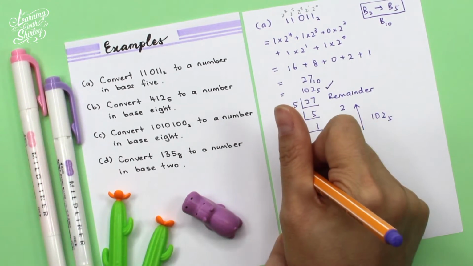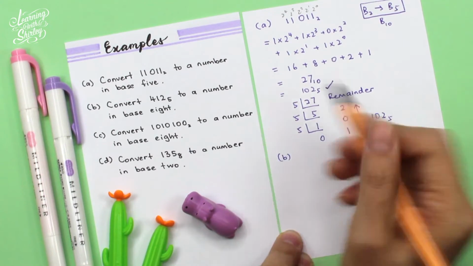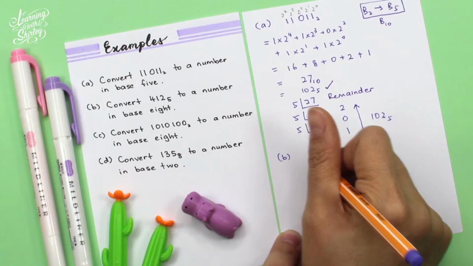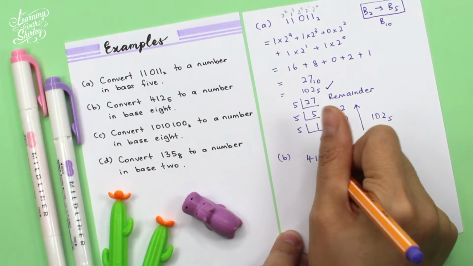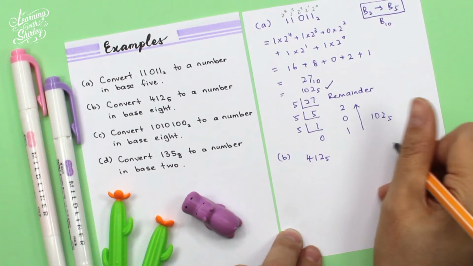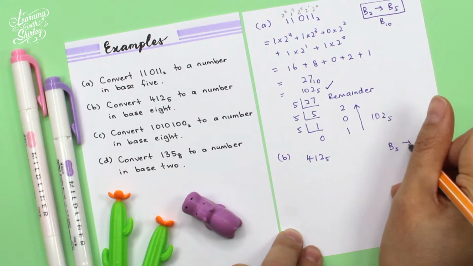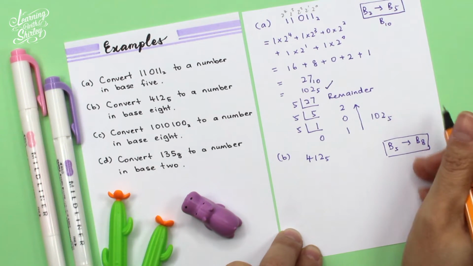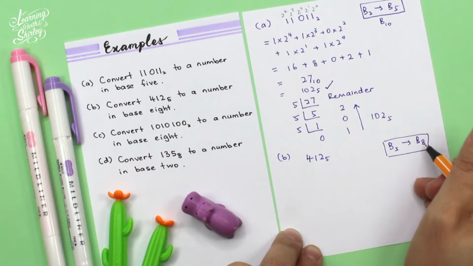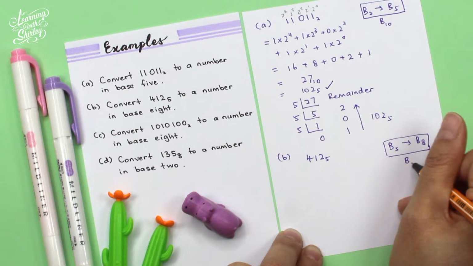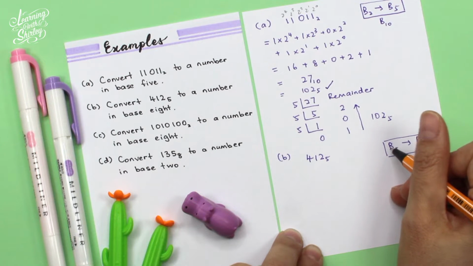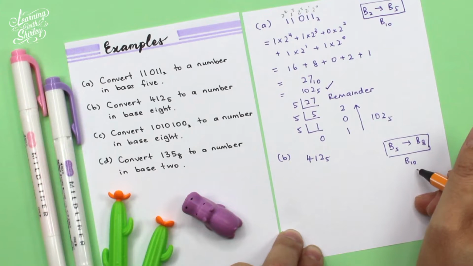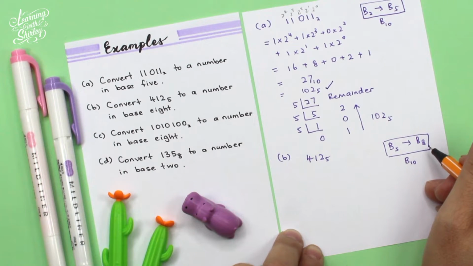Okay, let's try for B. Convert 412 base 5 to a number in base 8. So 412 base 5 is the question. Okay, so here they want us to convert from base 5 to base 8. So in order to change from base 5 to base 8, we have to go through base 10 first. So from base 5 to base 10, we're going to use the expanded notation method, and then from base 10 to base 8, I'm going to use the repeated division method.